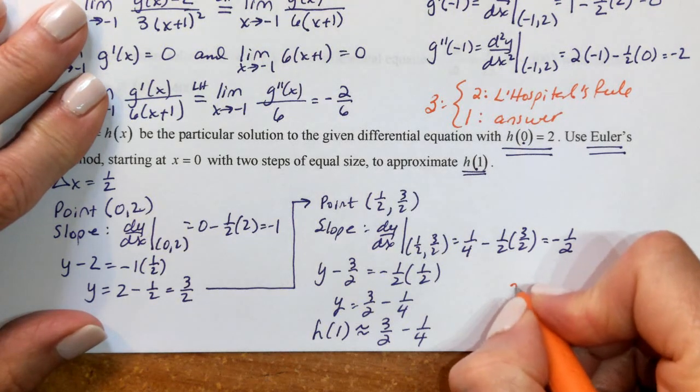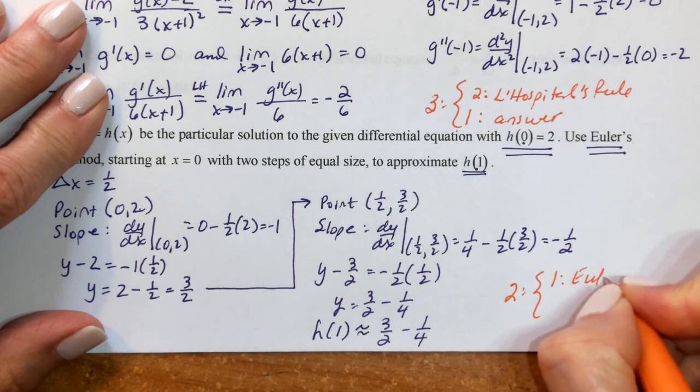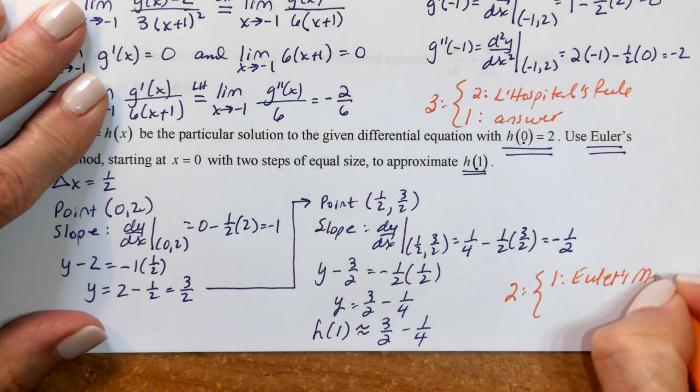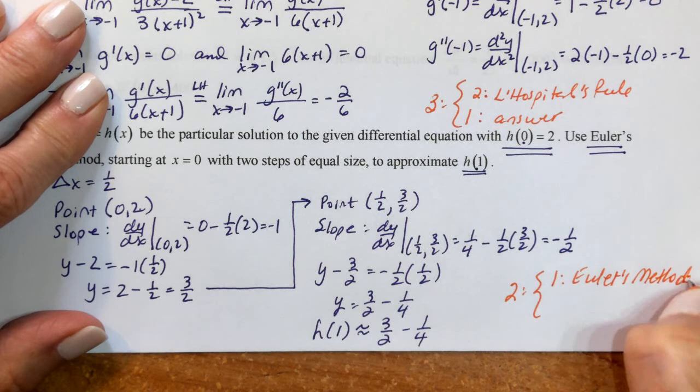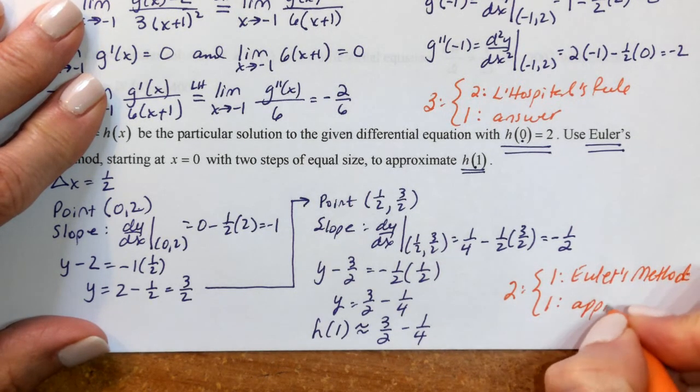This was worth 2 points. 1 point for Euler's method with 2 steps. Your 2 steps must be clearly shown, and then 1 point for the approximation.